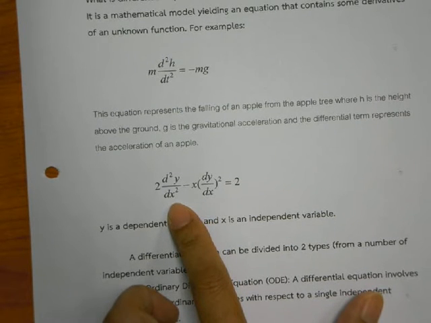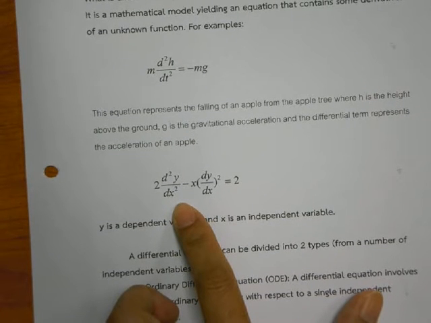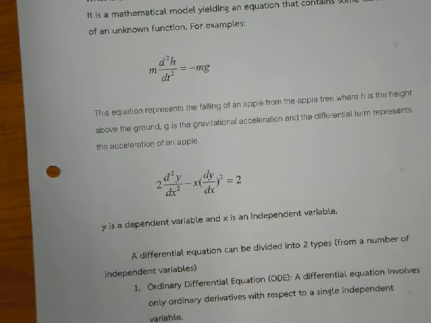Y, and the independent variable is X. So with a differential equation, you've got to know which one is the dependent variable and which one is the independent variable. You've got to be able to distinguish between these two, then you will know what you want and how to solve it. Okay.